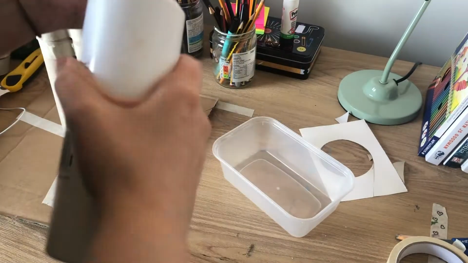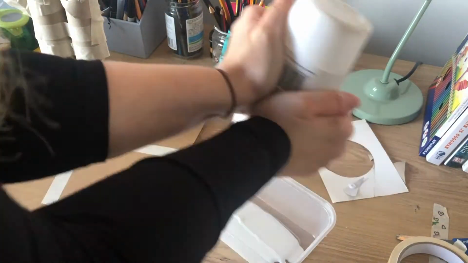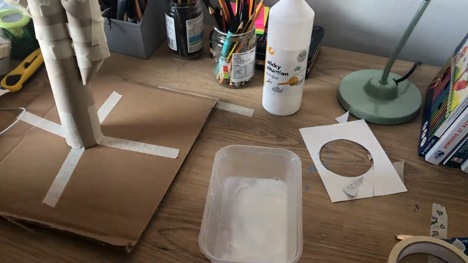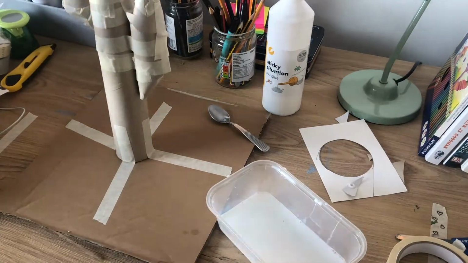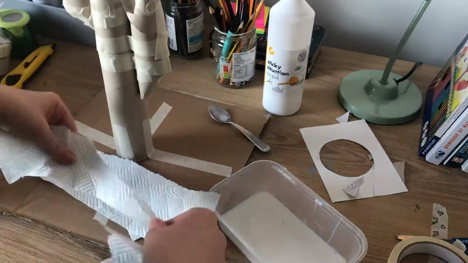And I'm mixing some PVA glue. It doesn't have to be expensive. I bought this one from Poundland. If you have some leftover wallpaper paste, you can use that. I've added some water and I'm stirring it. It's a nice runny liquid.